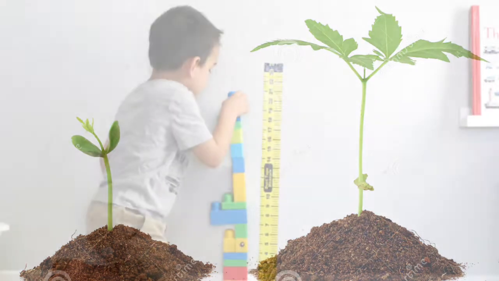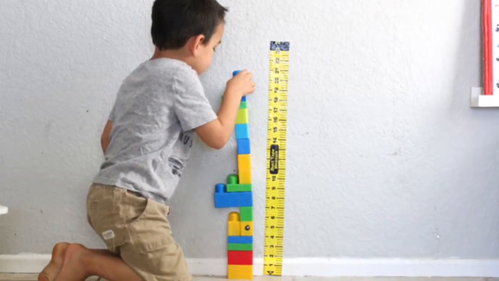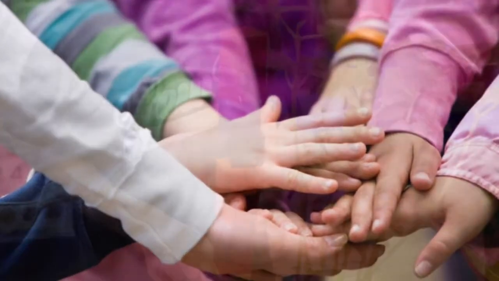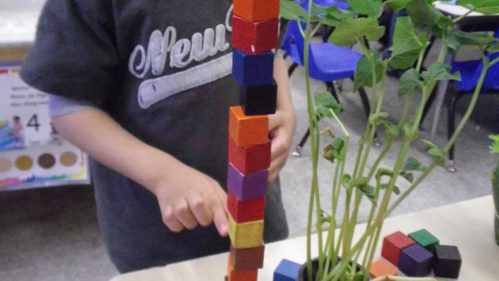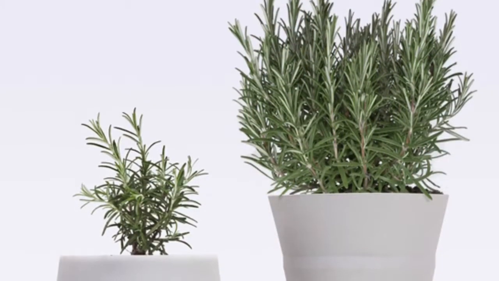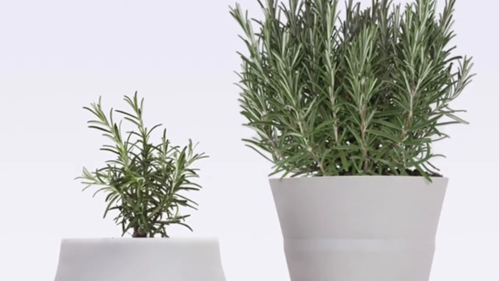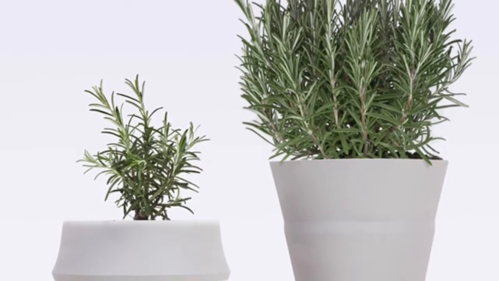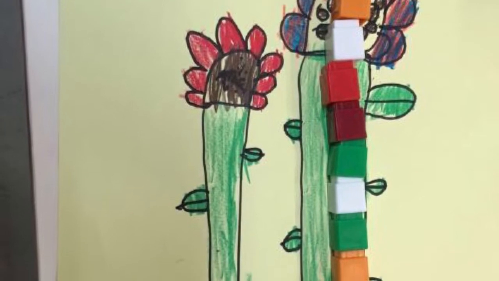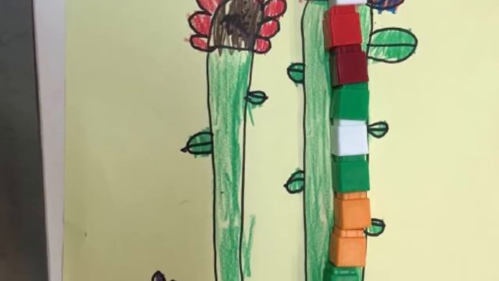In the first example, we will show this using blocks, and in the second example, we will use children's hands. Through the use of blocks, children are able to build up or down based on the specific size of the plant. The left plant is noticeably shorter than the right plant, but since children are not able yet to distinguish the difference, using objects around them, such as building blocks, will help them compare which plant is bigger or smaller.